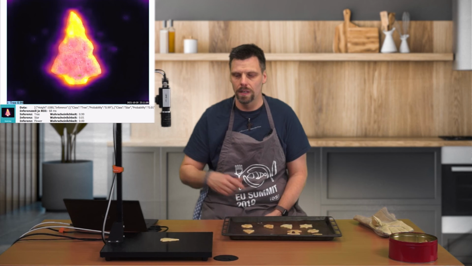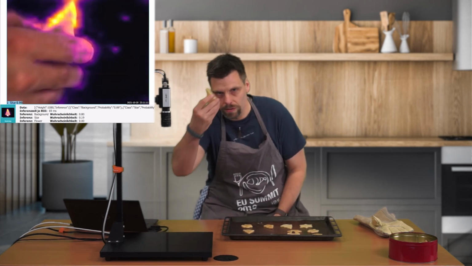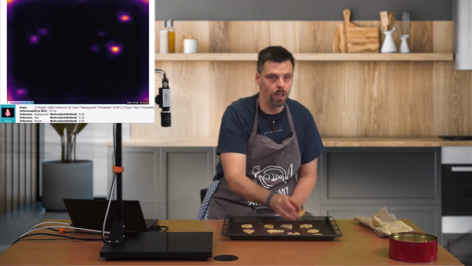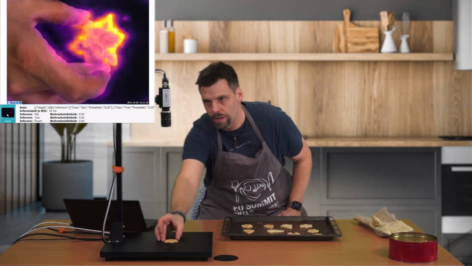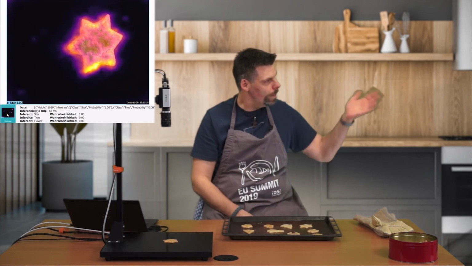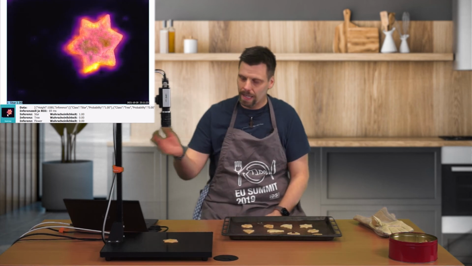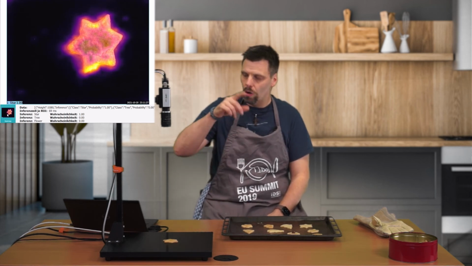If I get rid of the tree here and put a star underneath. Perfect. George, we made it right. It's also identified as a star. And again, in the heat map, you can see that it's looking at all the corners or edges a star has. And this is the major decision for the neural network here.